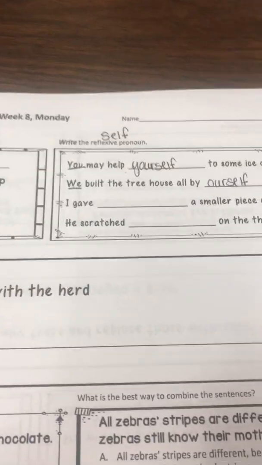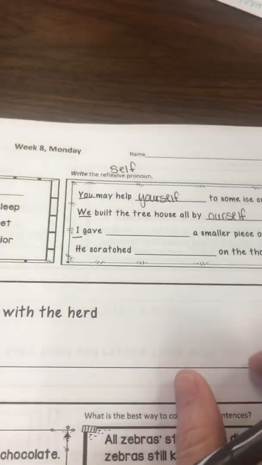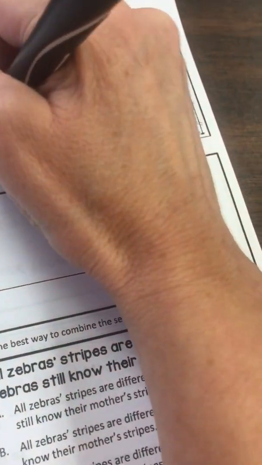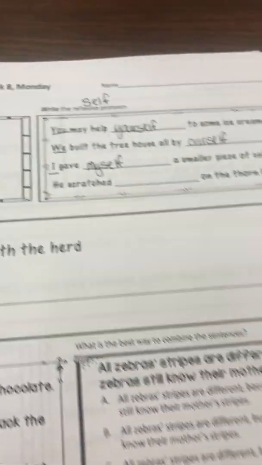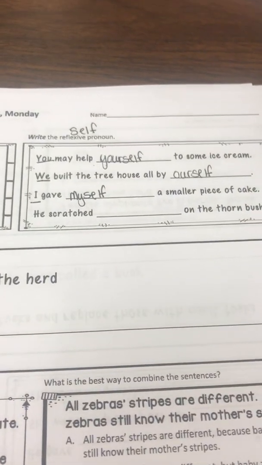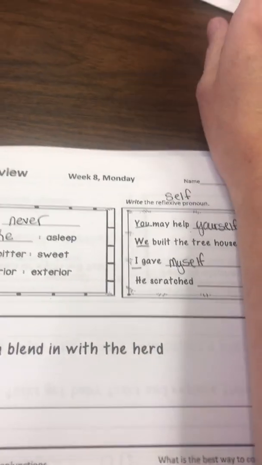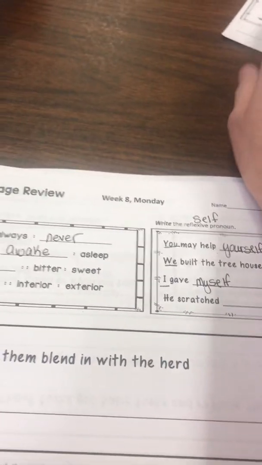I gave blank a smaller piece of cake. What's our pronoun? I. So it's not I self, but myself. Myself. I gave myself some. Look, they're all supposed to be one word.